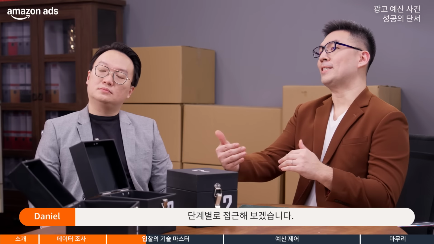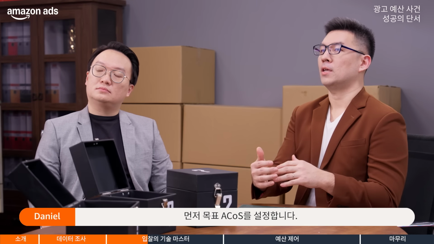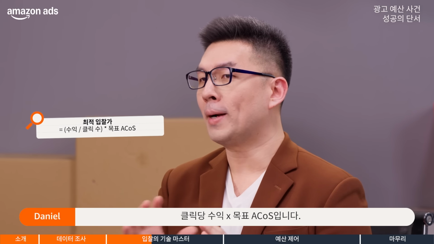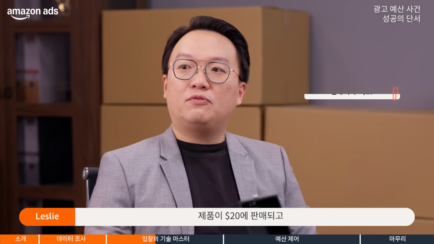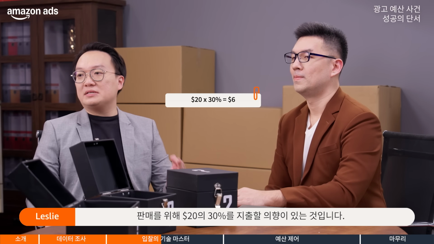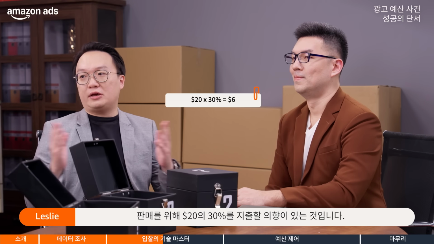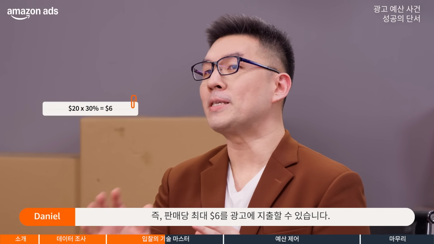So let's approach this step by step. First, set your target ACoS, then use this formula to calculate your bid. So the optimum bid will be revenue per click times target ACoS. To make it clearer, let's break it down. If your product is selling for $20 and your target ACoS is 30%, you are willing to spend 30% of $20 to make a sale here. That means you can spend up to $6 per sale on ads.